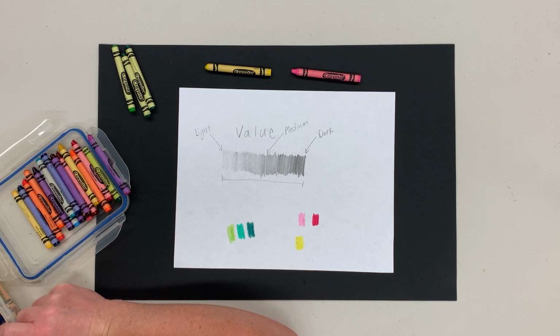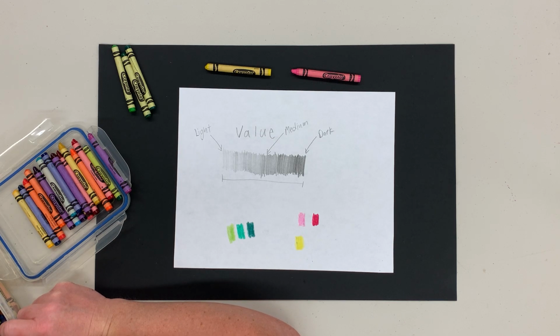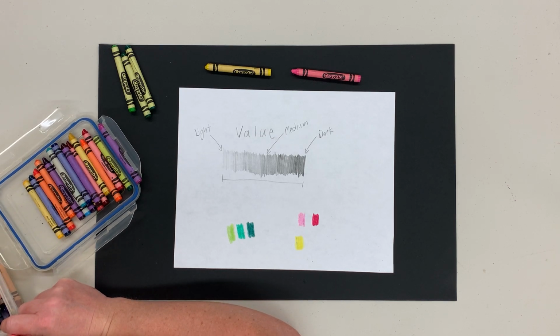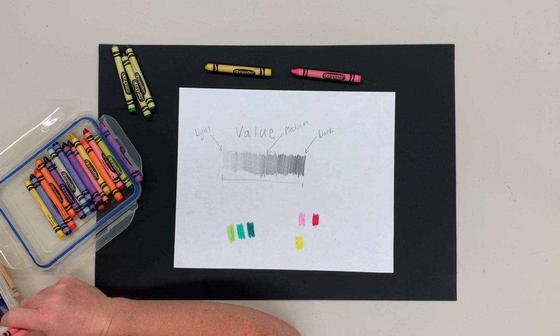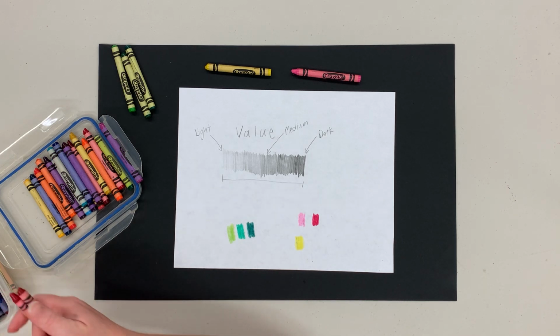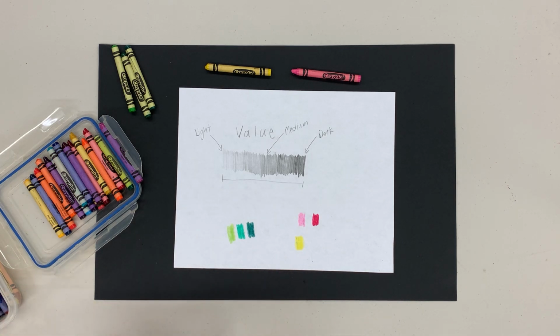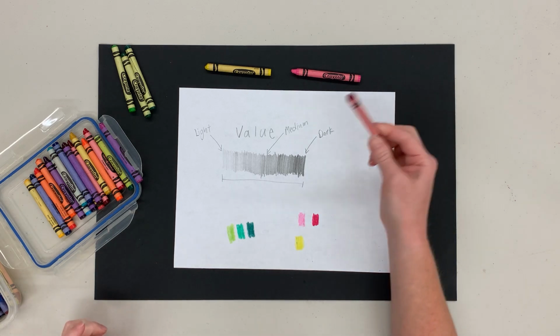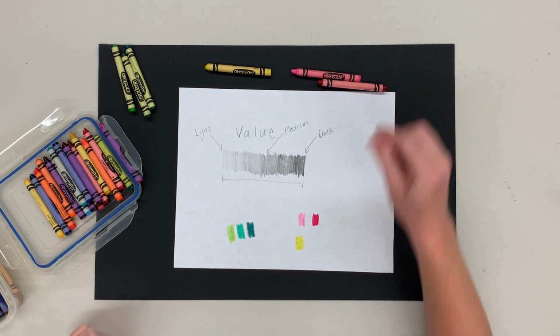But regular red would be a good medium color, probably. Or even, I can't find it, so that red is gonna do. So that's a good medium color.